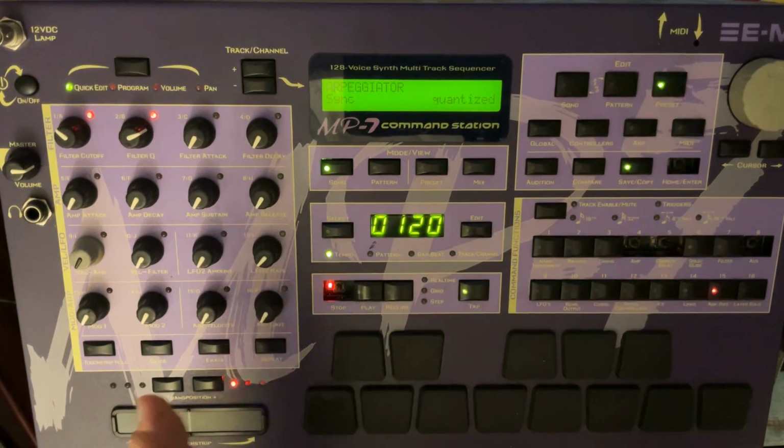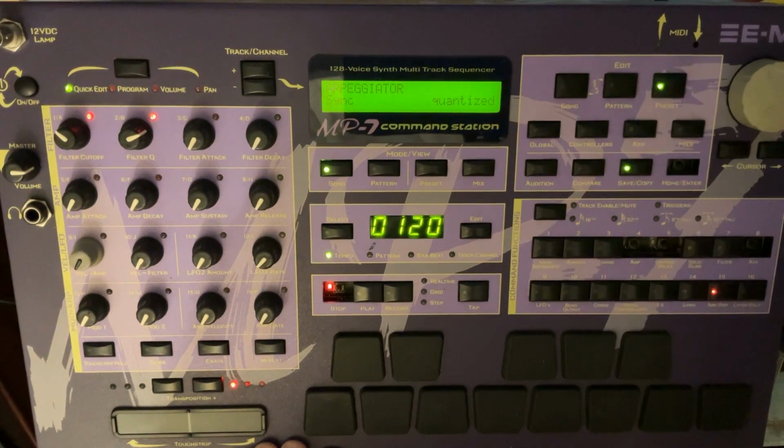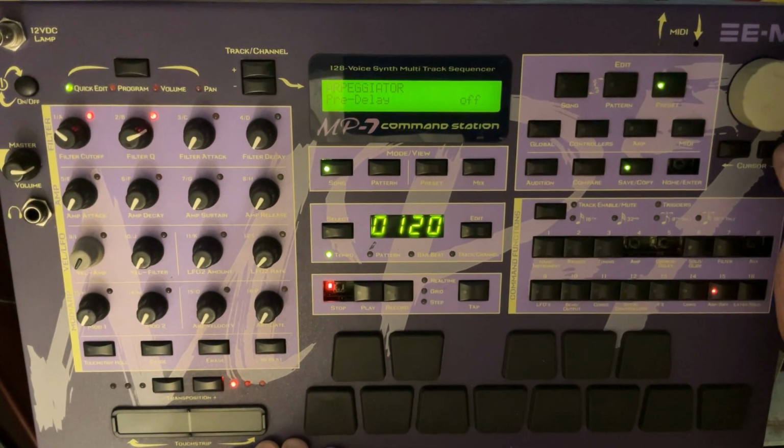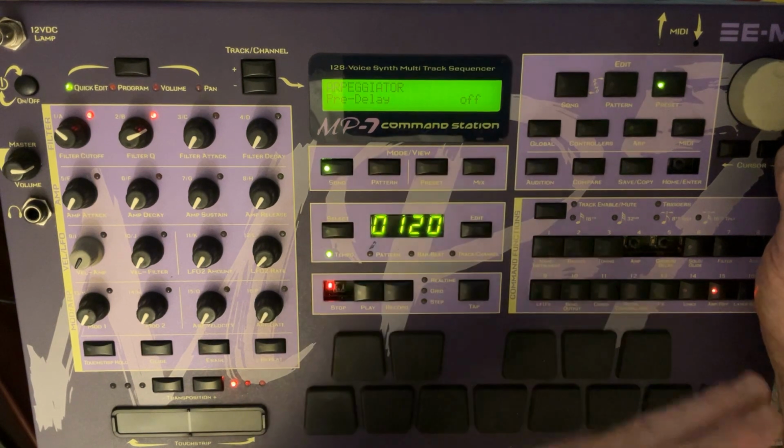That's because it's quantized to the internal clock, so that'll match up with the rest of your music if you want it to do that. Pre-delay. This is an interesting one. So immediately press the key, I get the arpeggiator.